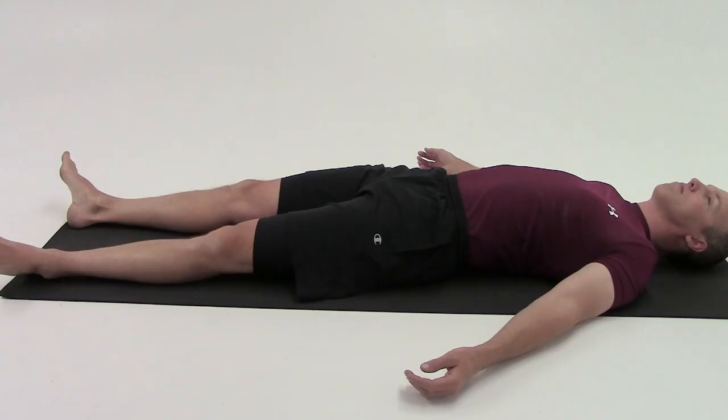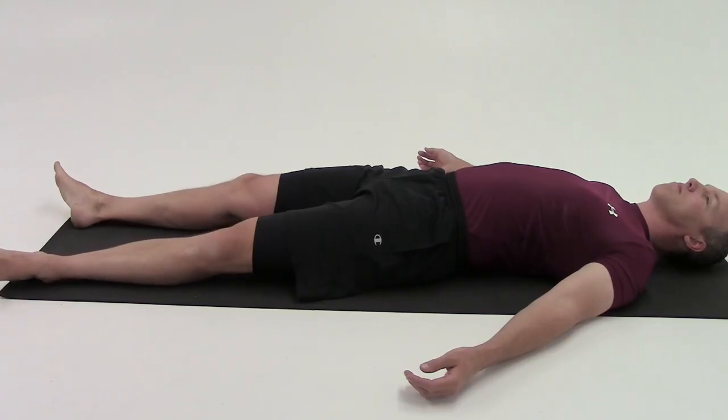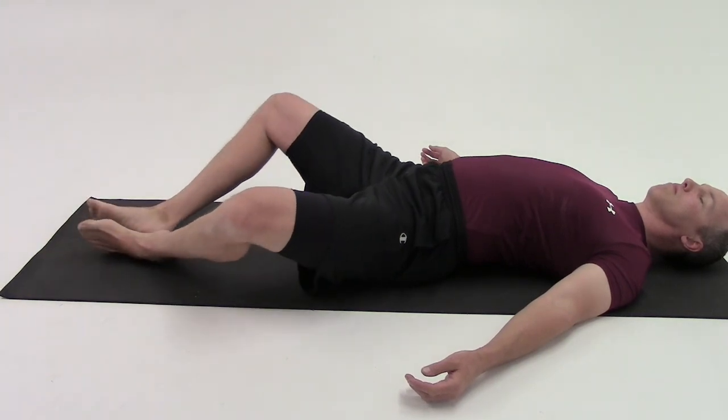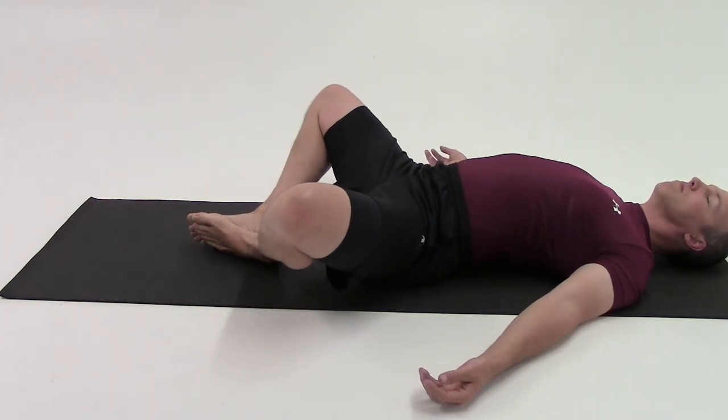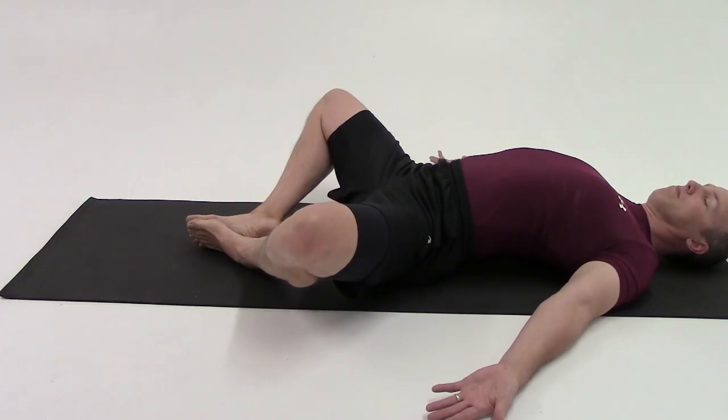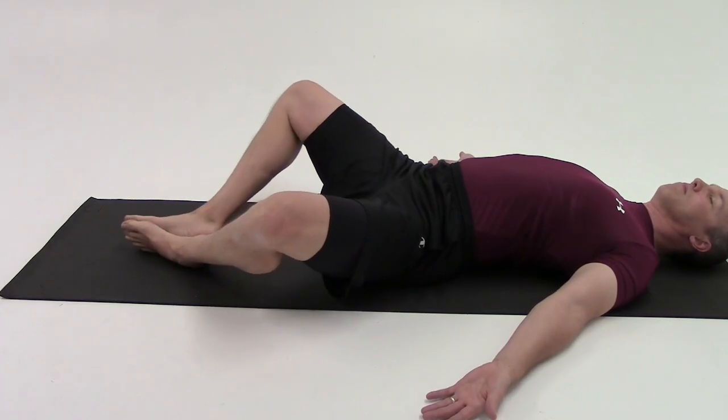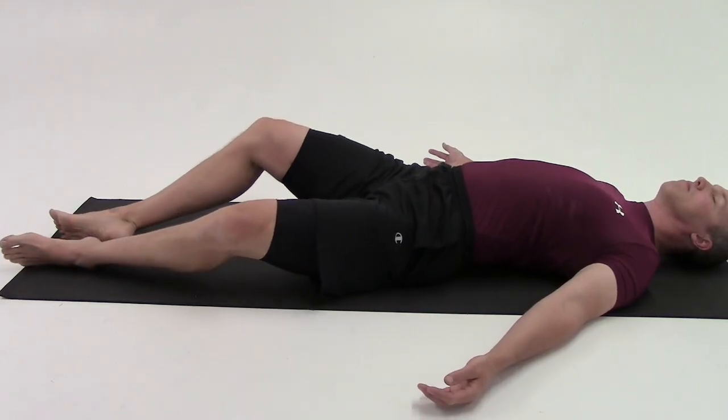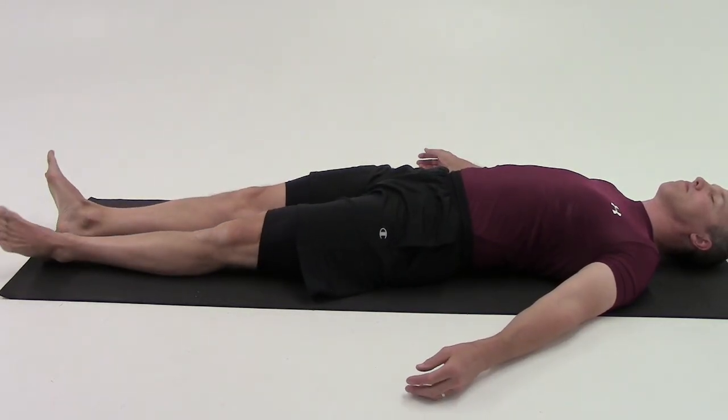When you're ready, inhale. Point both soles of the feet towards each other. Slide the feet up towards your pelvis. Let the knees fall to the outside. Even arch your back a little bit to help pull the heels up. And then slowly release the back as you slide the heels back down to the beginning position.